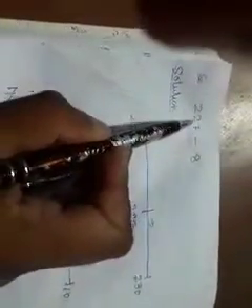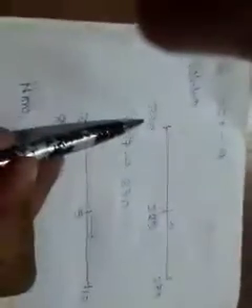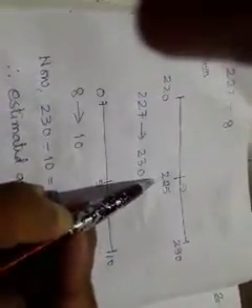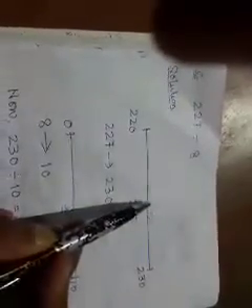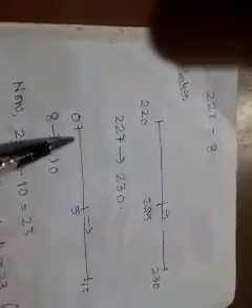Now next question, 227 divided by 8. 227, you need the unit 10. 27 is there, so 27 is between 20 and 30. So we will write 220, 230. In the middle 225 will come. So 227 will be written this side, it will be 230.